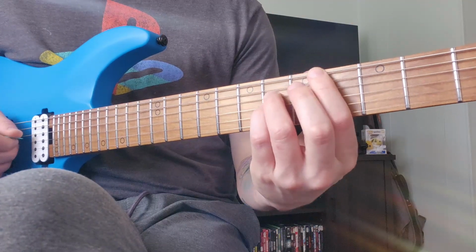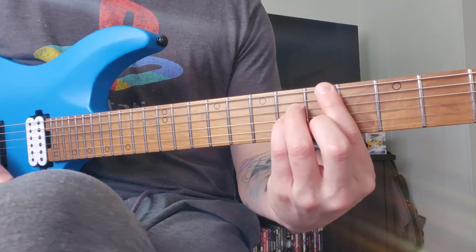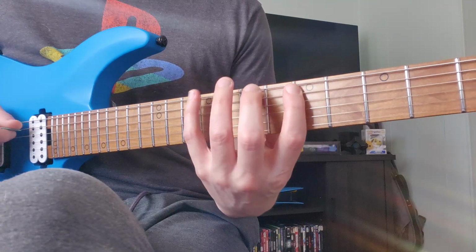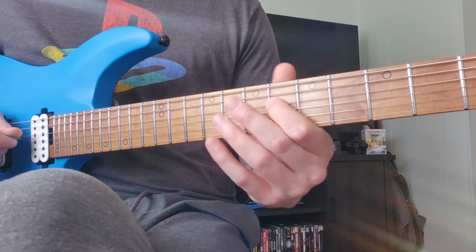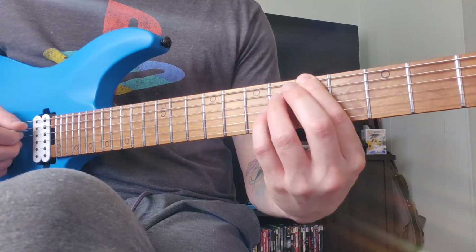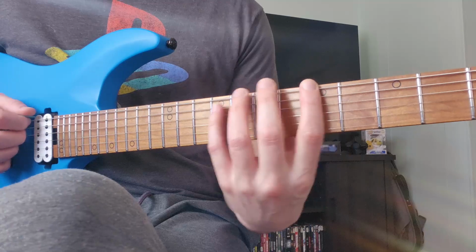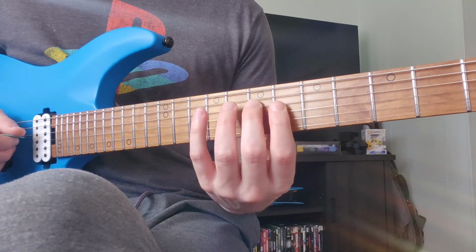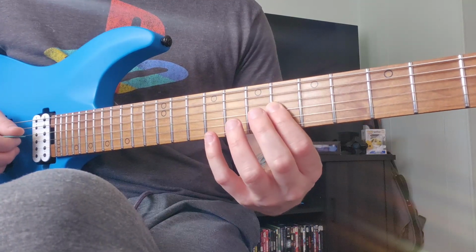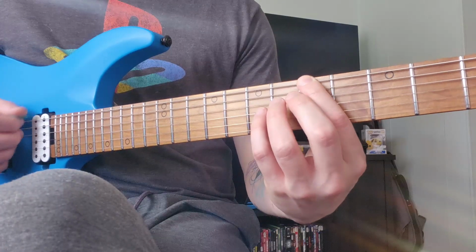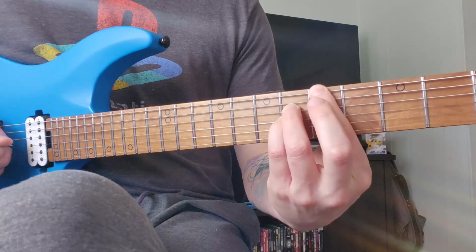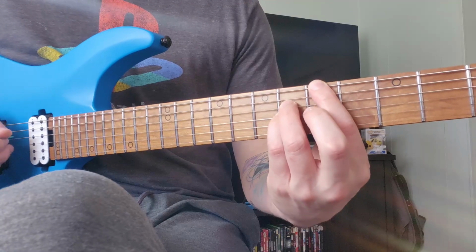So we have root, this is the chord. We have root. I'm playing a 7th here. One, 2, 3. So there's my third. 1, 7, 3.